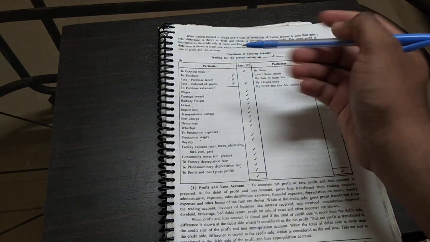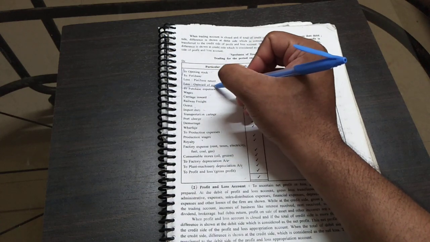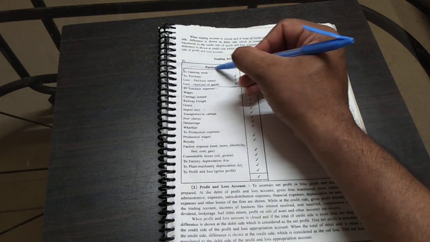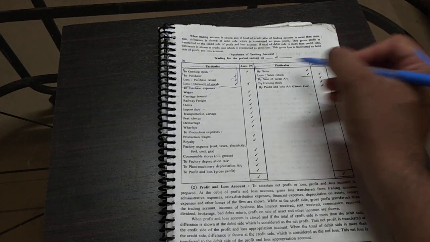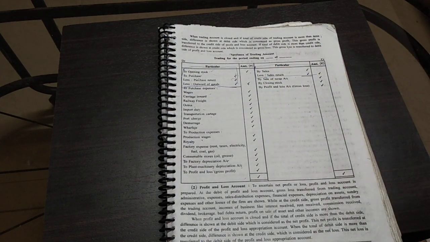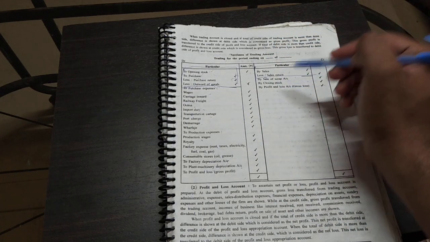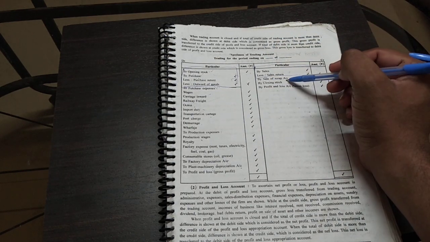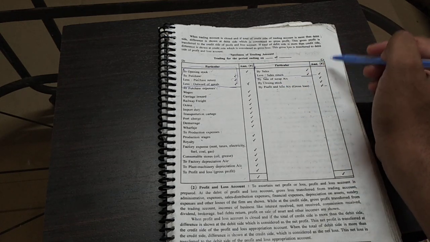This format will be totally fixed. That means opening stock will be fixed, and this less sales return will also be fixed. So you have to write on that side only, the very first, and then only you are going to start with the other entries. So by sale of scrap, by closing stock, and by profit and loss account.